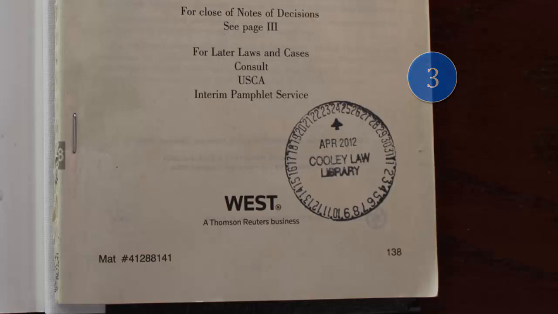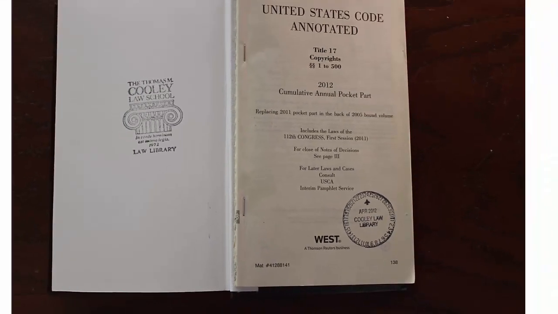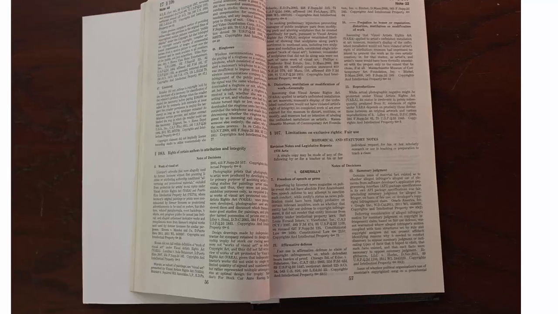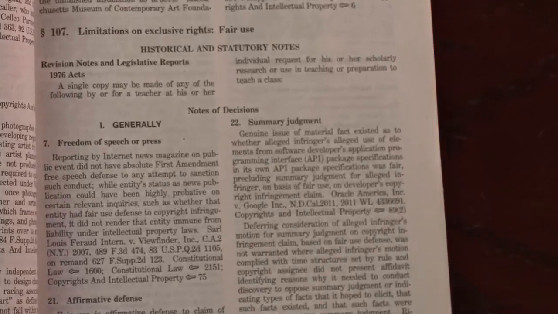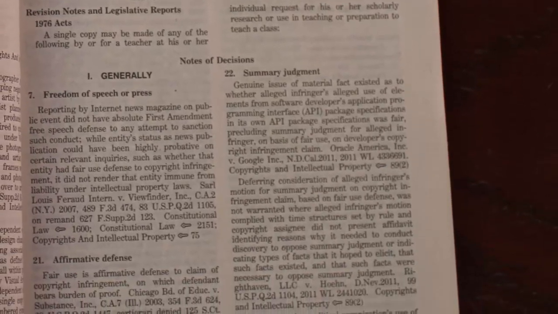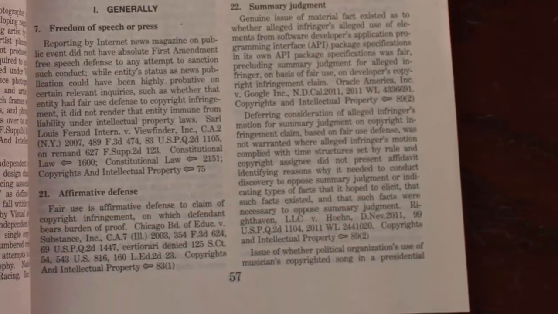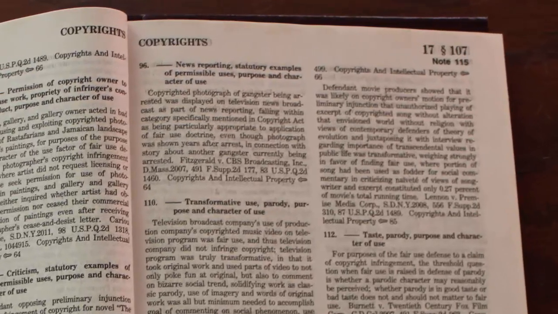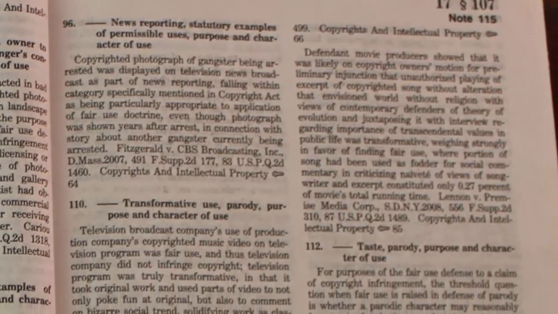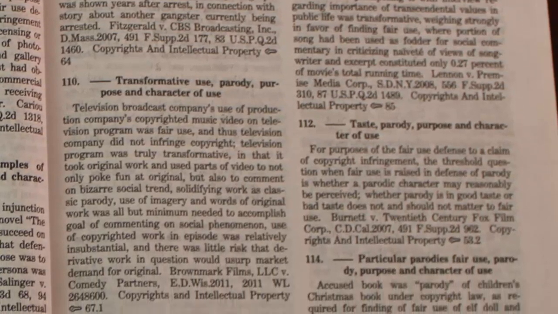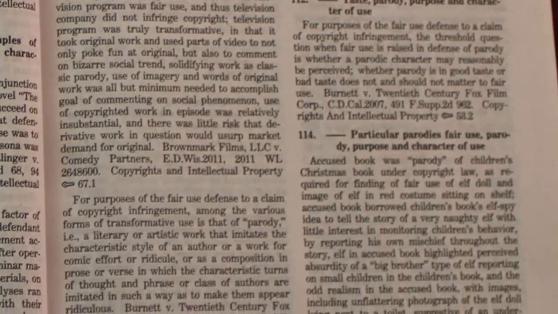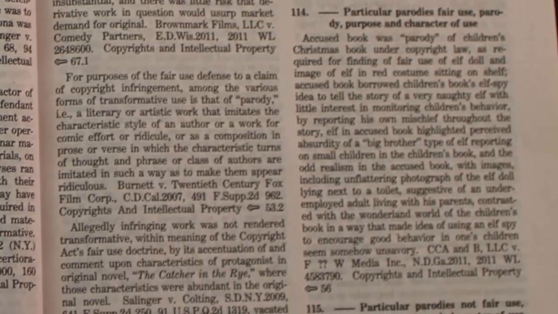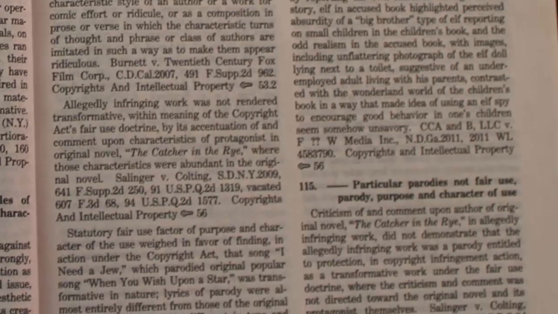So that means we can find in this pocket part all cases from July of 2005 to 2012. So let's go to our section 107, the fair use section, and we'll scan it here. We're looking for those sections 108 to 115 again. So we'll turn the page. They're not here. And we see that sections 108 and 109 aren't here, but 110 is. And we can see there's Brown, Mark, Burnett. Nothing really on point. We've seen all of these before in our background research.